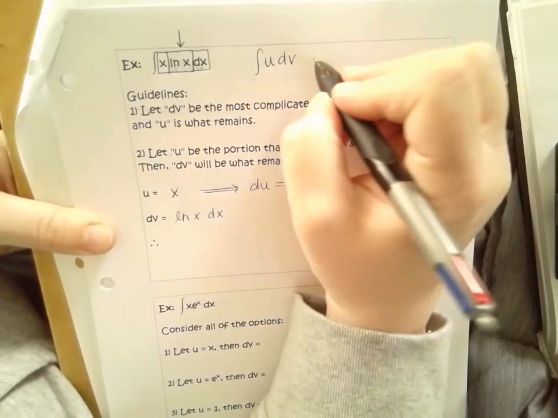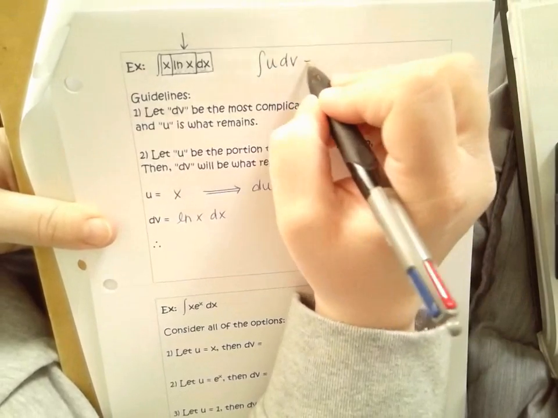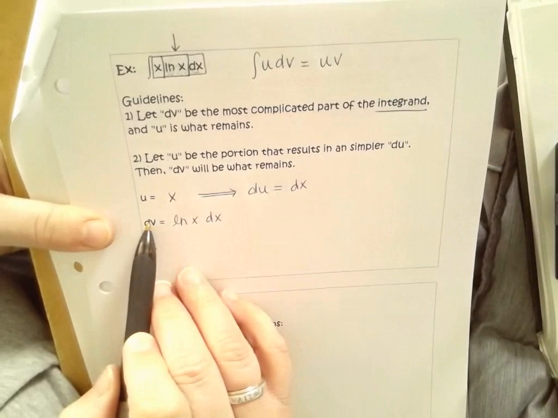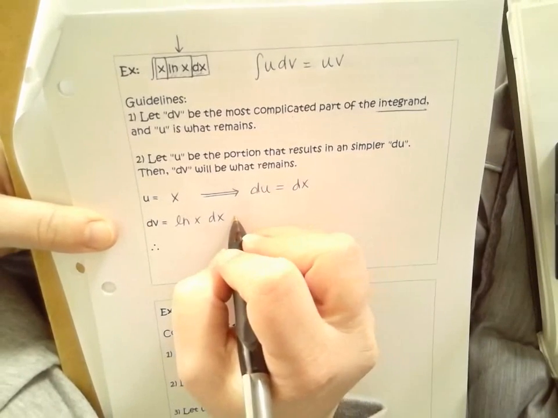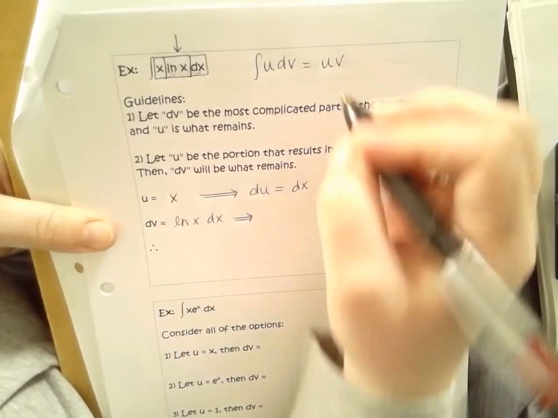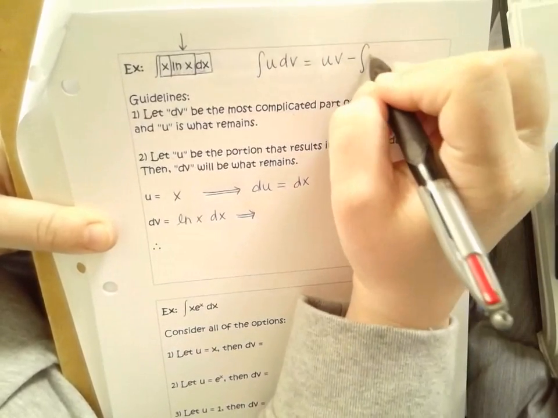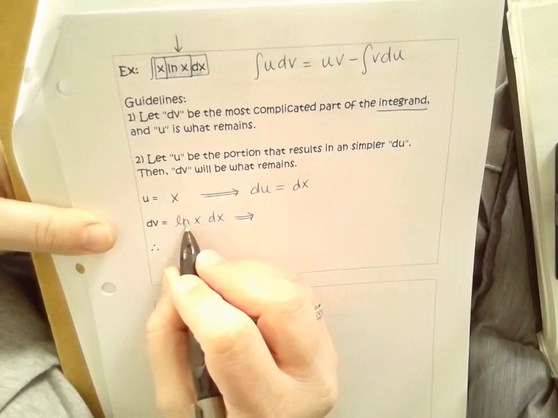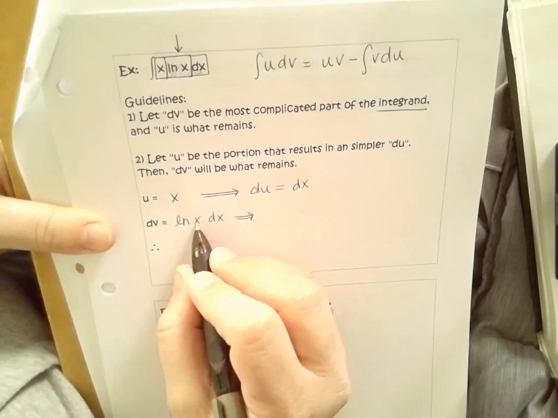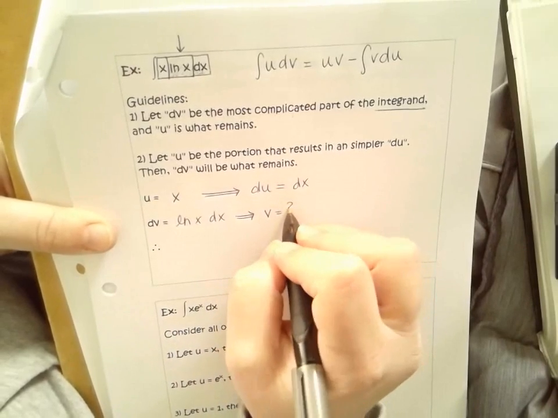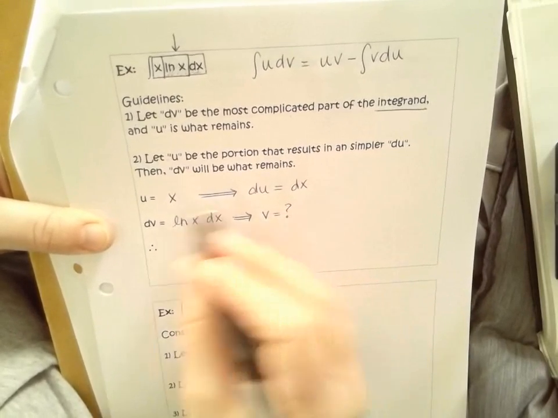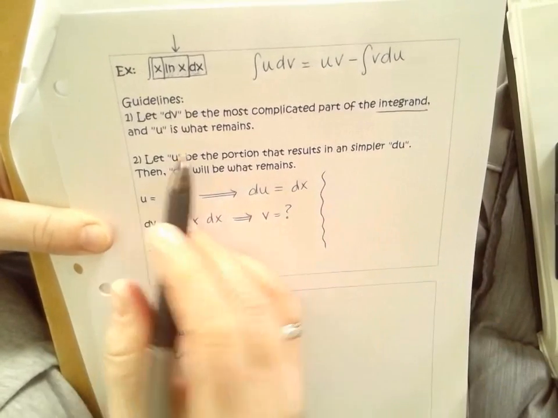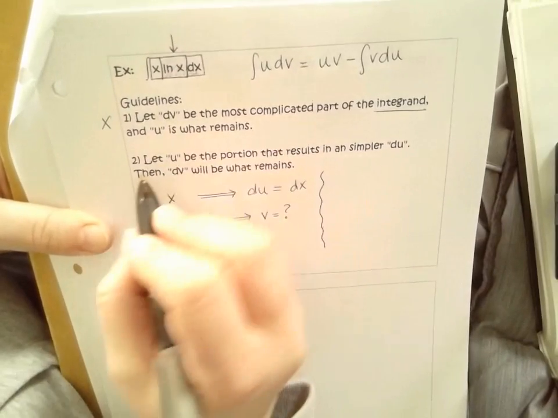Du would be equivalent to dx. Okay? But look back up here. If this formula is equal to uv, well, we've got u. I don't have a v. Can I figure out v? Do we know what the integral of natural log of x is? And I don't. So there's a trial that actually did not work. If it doesn't work, and in this case it did not work, we go on to the second guideline.